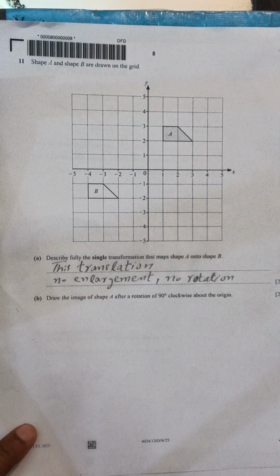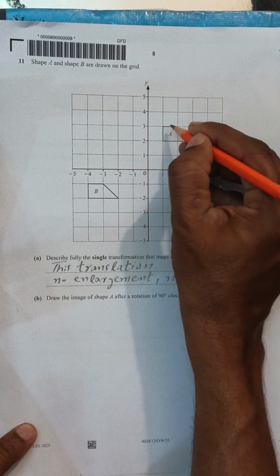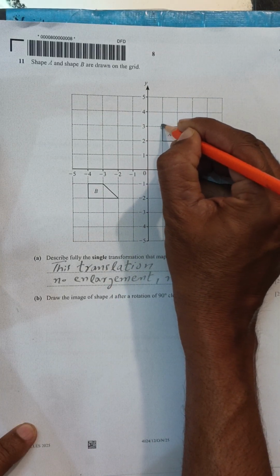So this is translation. What about translation? Select any reference point. For example, we select this reference point.